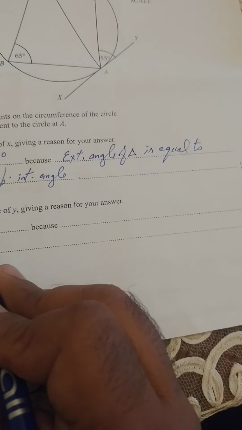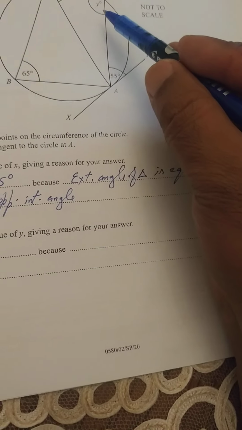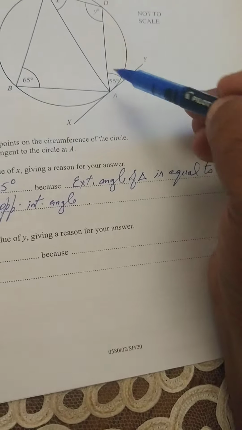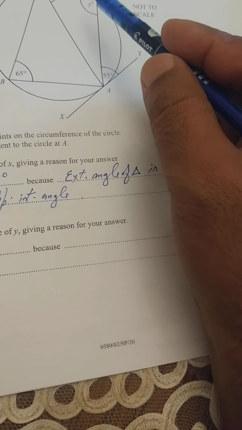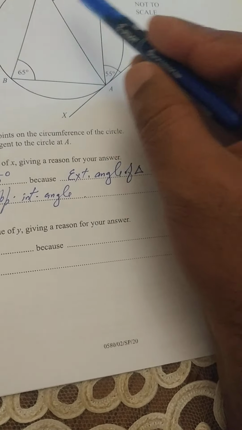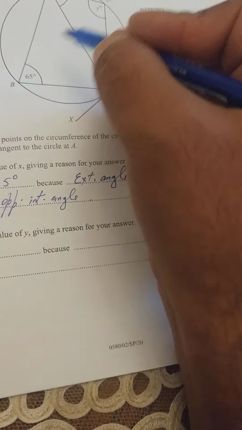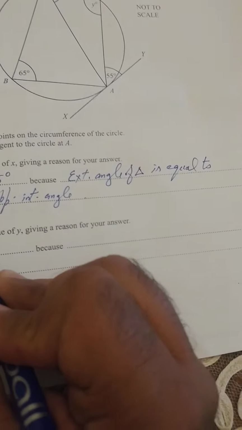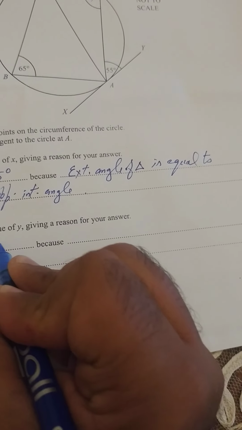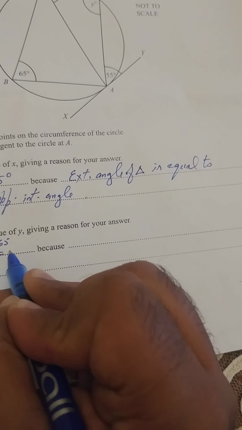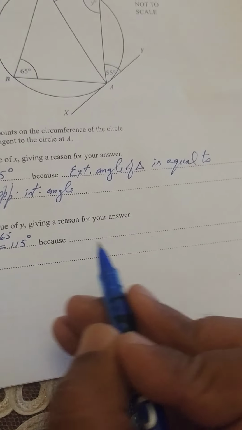Similarly, part B, find the value of y. y is here, and you know ABCD is a cyclic quadrilateral. So y can be calculated: the sum of opposite angles adds up to 180. So 180 minus 65 will give me 115 degrees. Okay, fine.